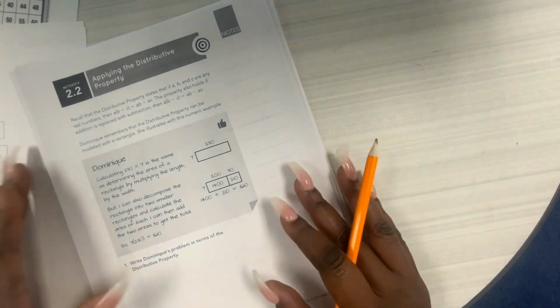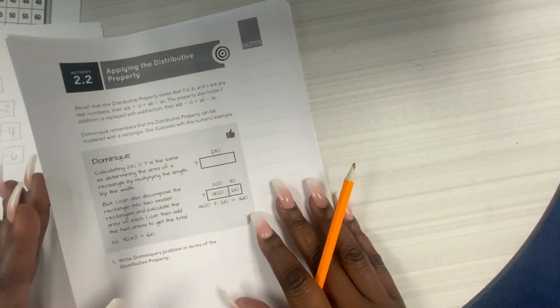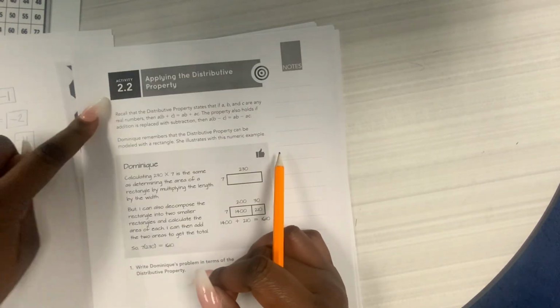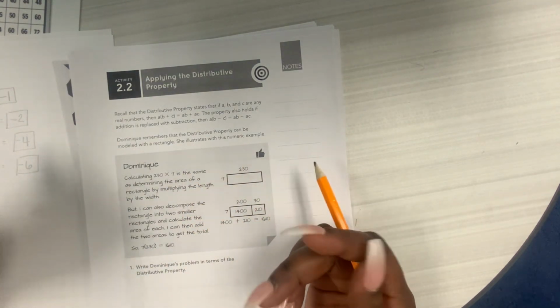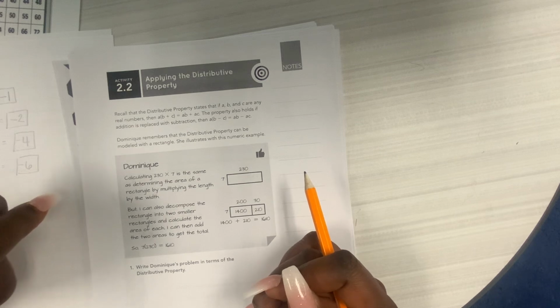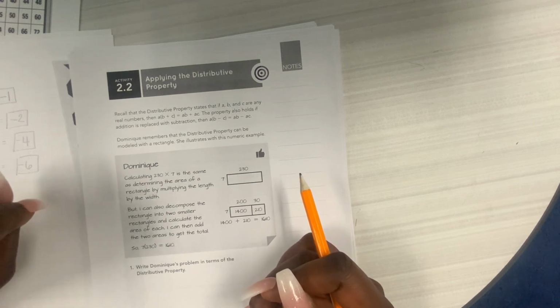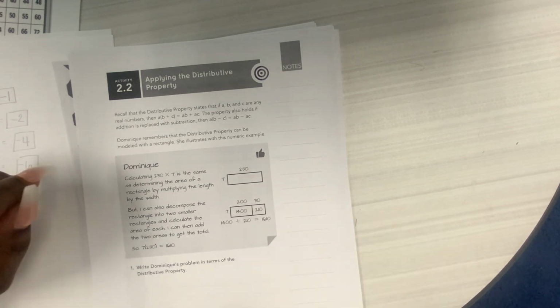Right, now mathematicians, welcome back to another video. We are still in the mathematics gymnastics section, but now we are on activity 2.2, applying the distributive property. So in this one, I am going to teach you how to use models to write the distributive property.